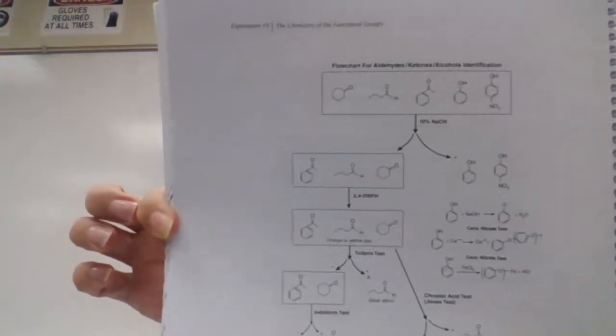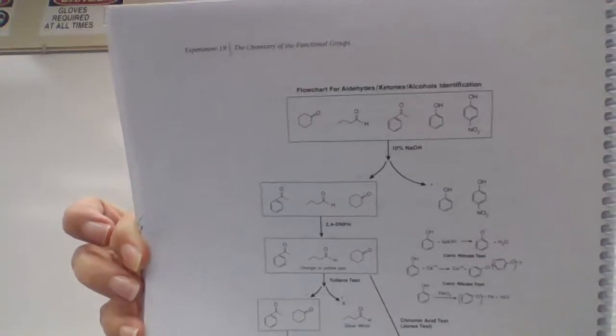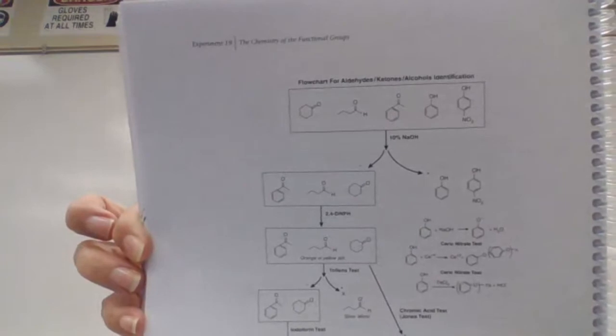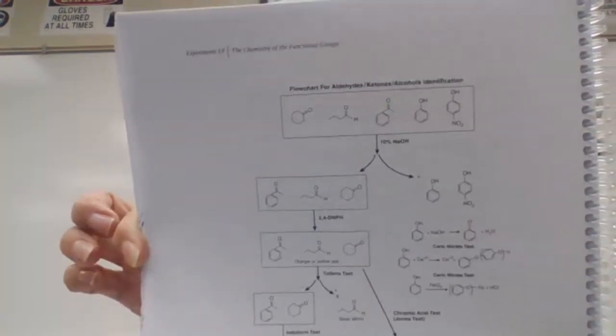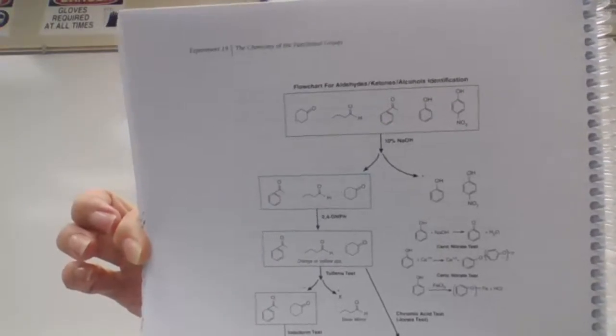Okay, the chart on page 210. If you learn this chart, it's like a picture says 1,000 words. With the chart, if you're starting with the set of the six chemicals given in the box, if those compounds dissolve in sodium hydroxide, that means they are carboxylic acids. If they don't dissolve in sodium hydroxide, that means they could be an aldehyde or a ketone.